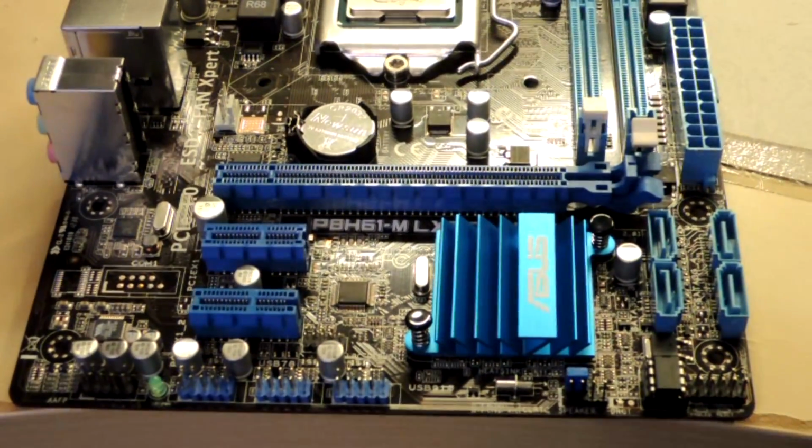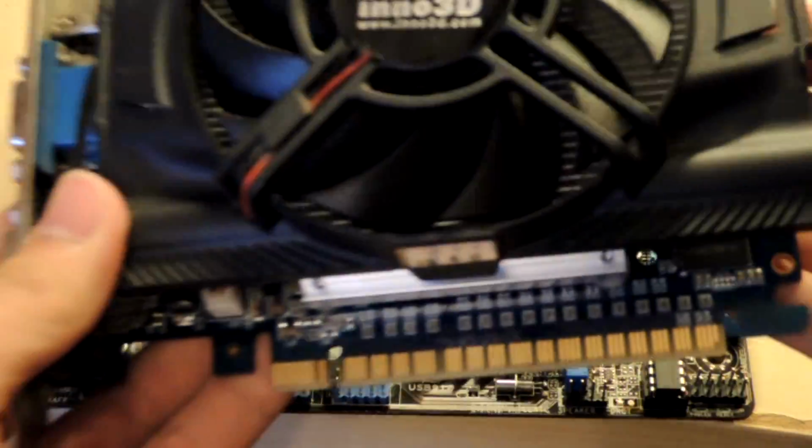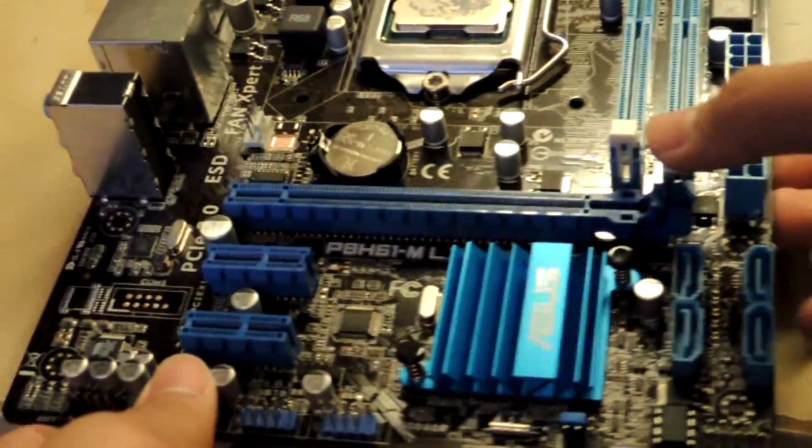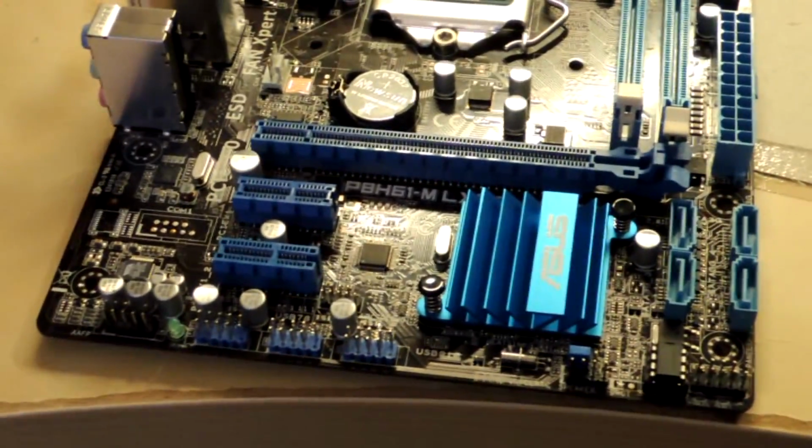And in my case, it also powers my VGA graphics card, which connects through the PCIe 3.0, as this is a low-end graphics card.